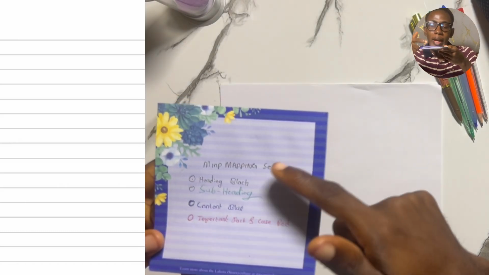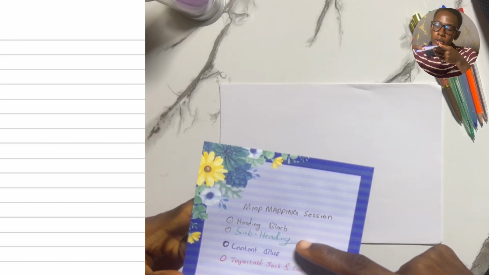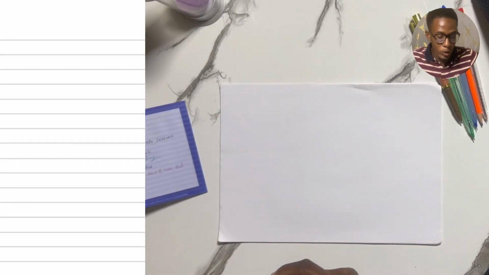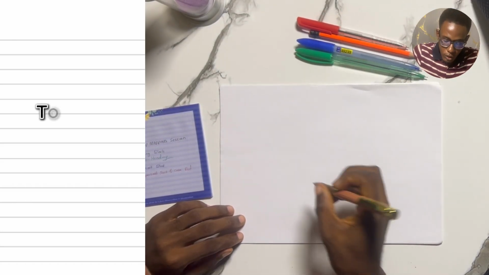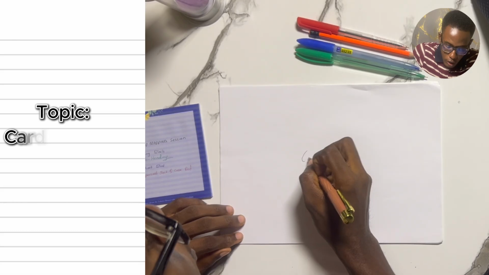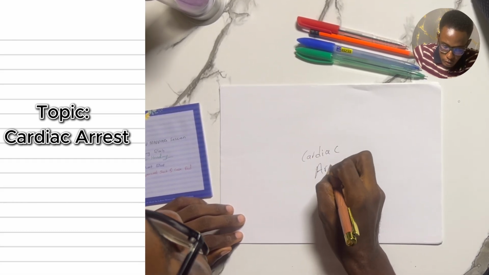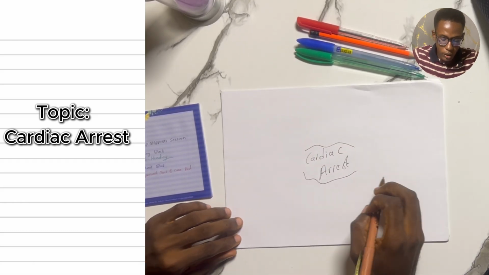So, mind mapping session: heading in black, subheading in green, content in blue, important facts in red. That's what I call color coding. Yes, I use color coding a lot. Let's go. So the topic is on cardiac arrest. Just a simple topic right there on cardiac arrest.